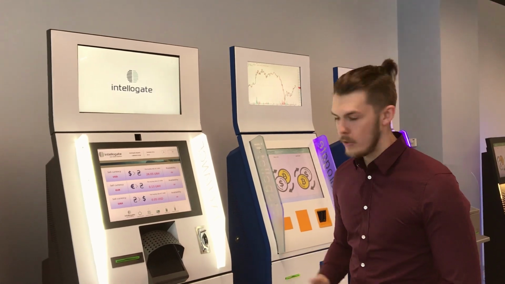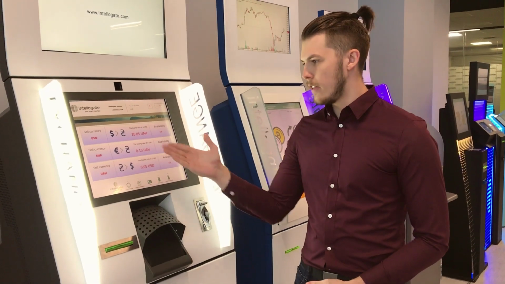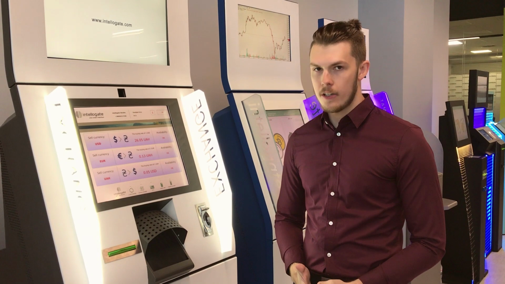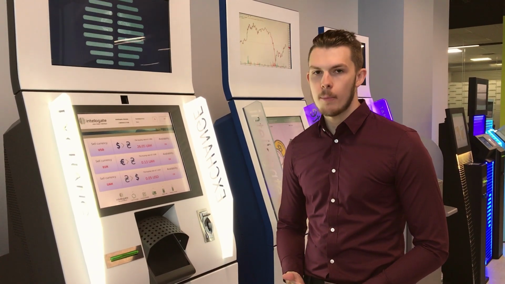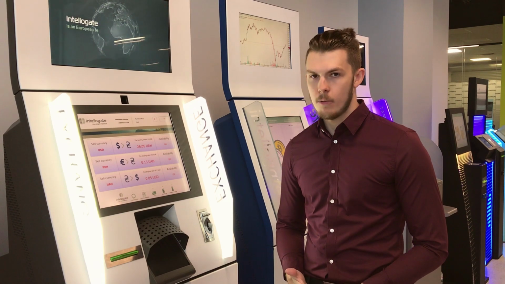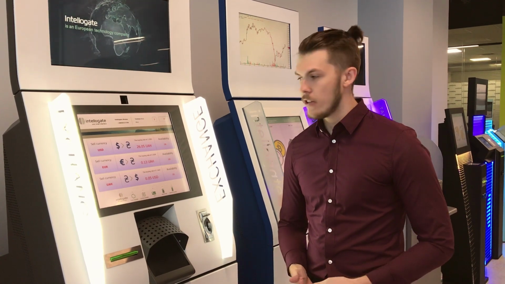If you come closer to the machine, you can see that it's currently supporting three currencies: dollars, euros, and Ukrainian hryvnias. However, you can set it up to support as many currencies as you want. So let's start to make a transaction.